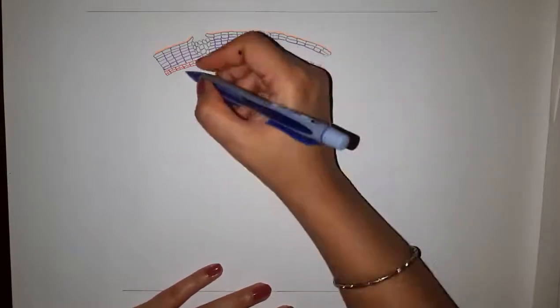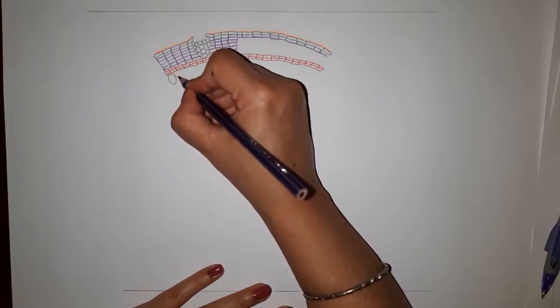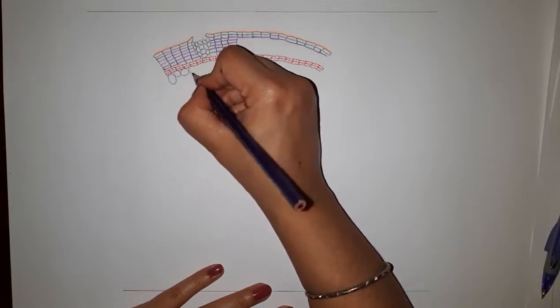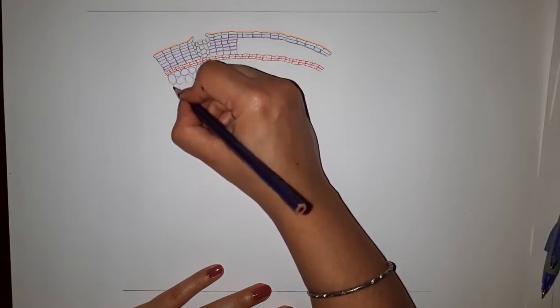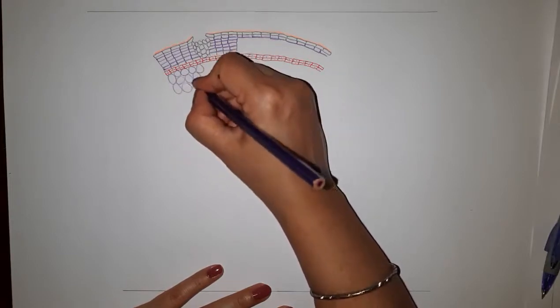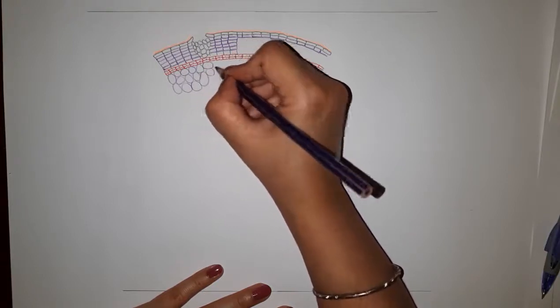In this area, the cells are circular, larger in size and with intercellular spaces.